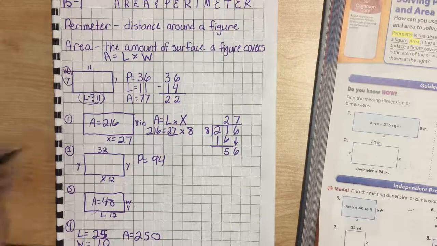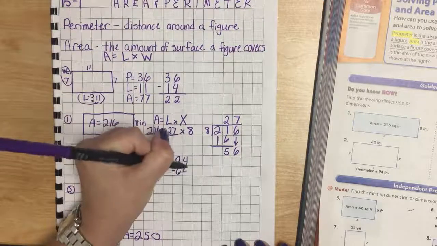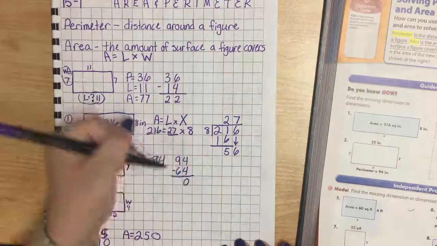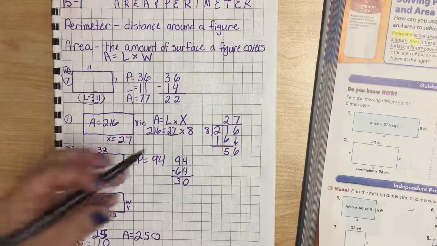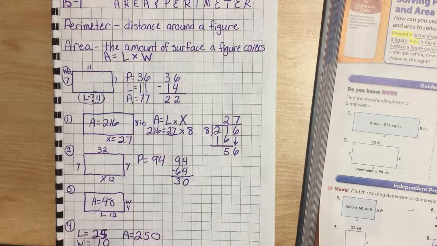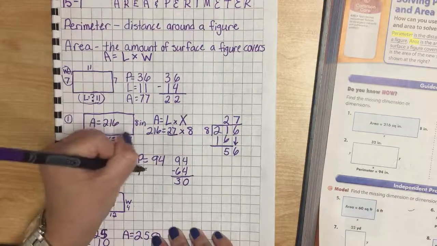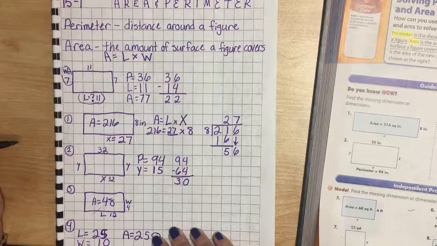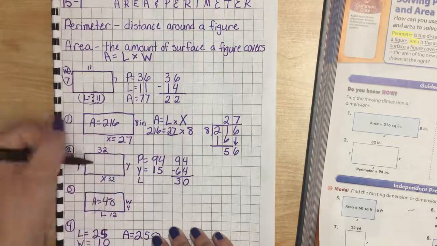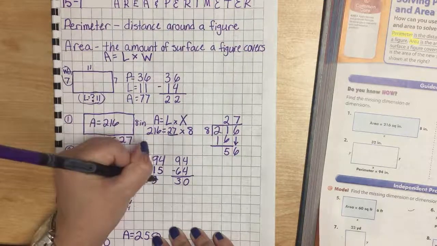94 minus 64, which is 30. And now I'm going to divide by 2. I don't even need to write that one down. What's half of 30? 15. So now I know that Y, or my width, is 15. And I know that my length, or in this case X, is 32.